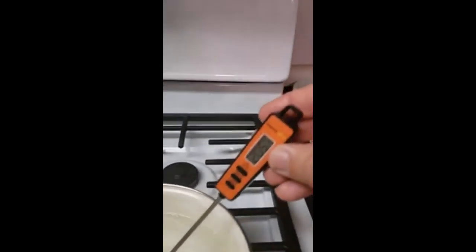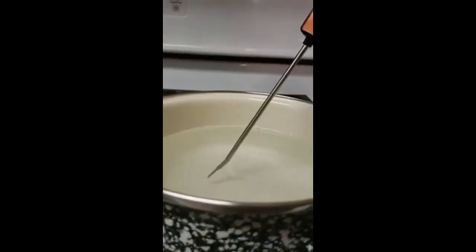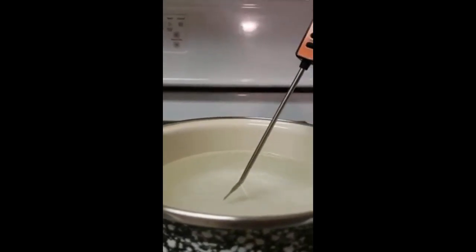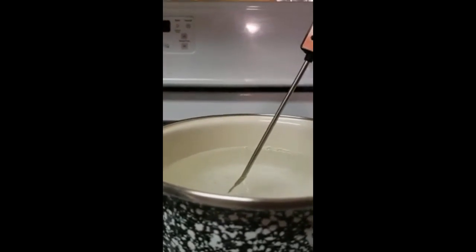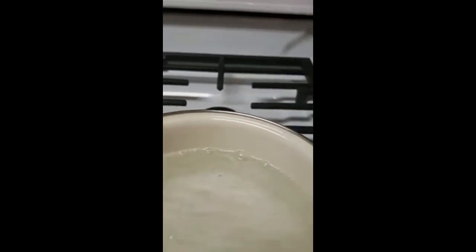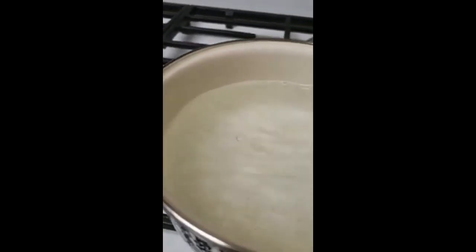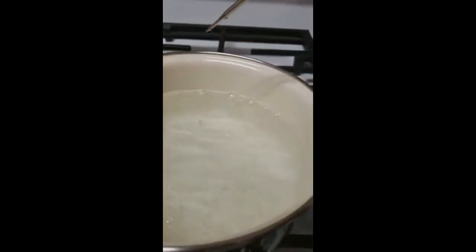Okay, we see that the water temperature is 206, 207 degrees, and it's hard to see, but the water vapor is beginning to rise. Now the bubbles are forming, they're much larger, so the liquid is getting more and more excited.